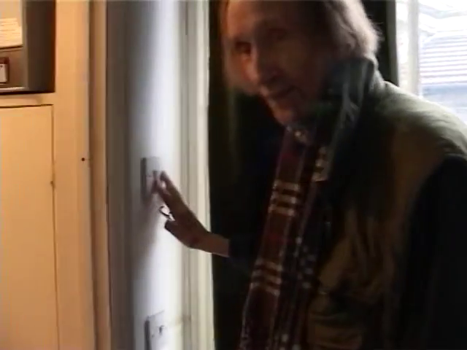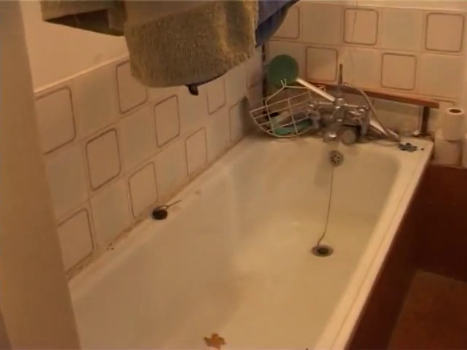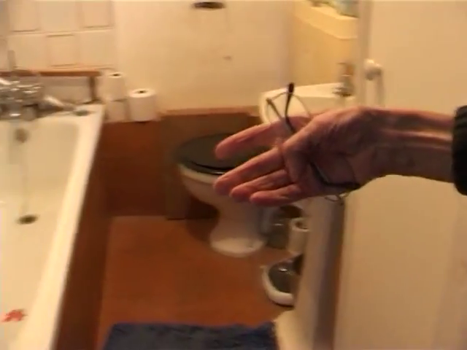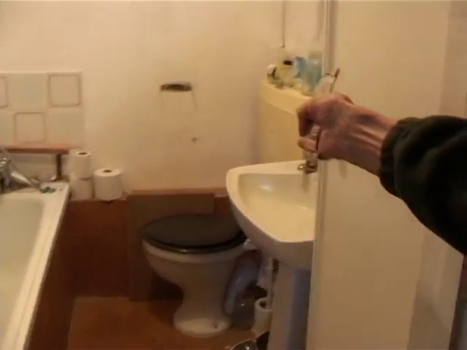So, just to show, the body event is to have a space which has got water in it. And more there, water everywhere.